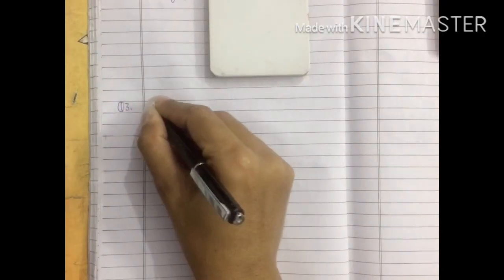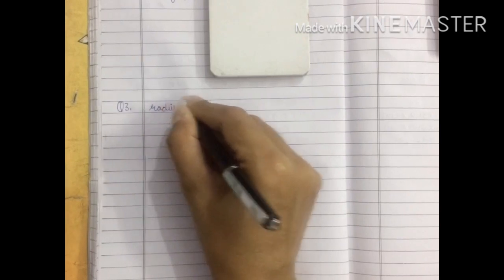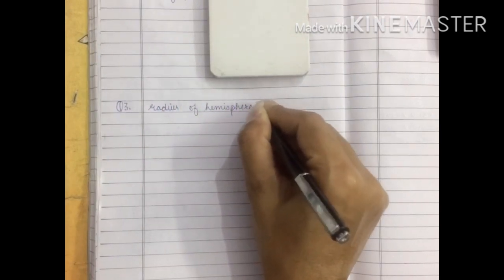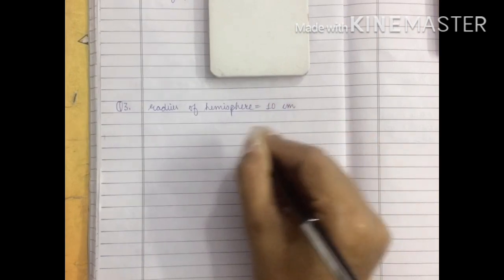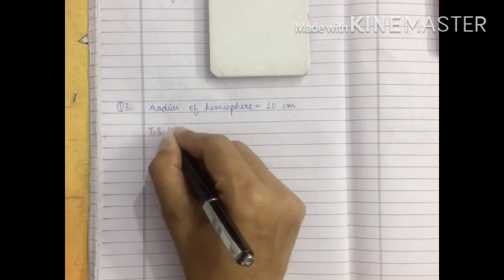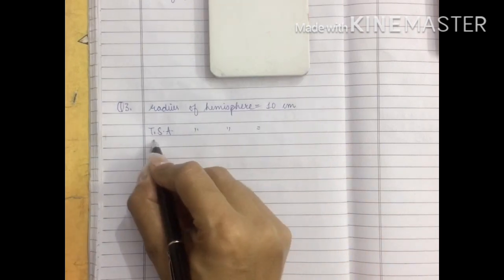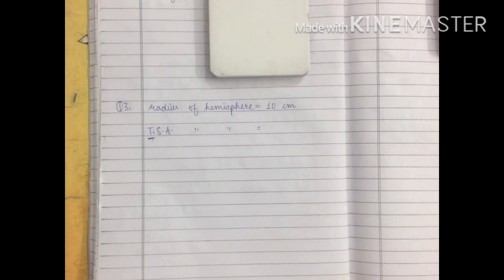Question number 3. We have been given radius of hemisphere as 10 centimeters. Now we have to find out the total surface area of hemisphere. If it were a sphere, it doesn't matter whether we write it as TSA or CSA, because for a sphere both are same.